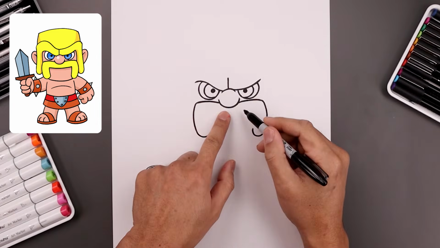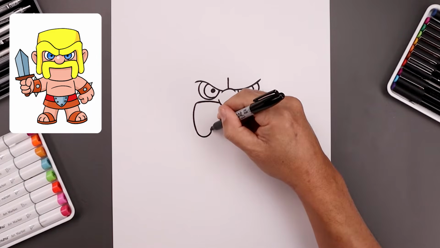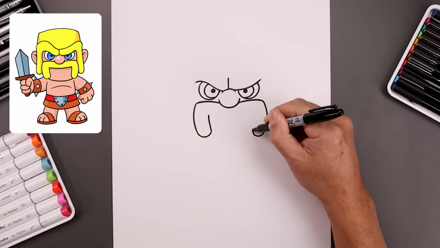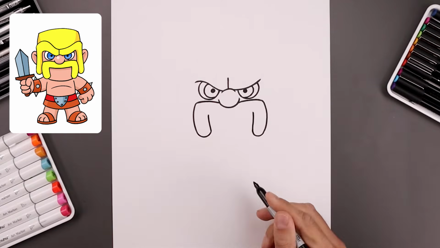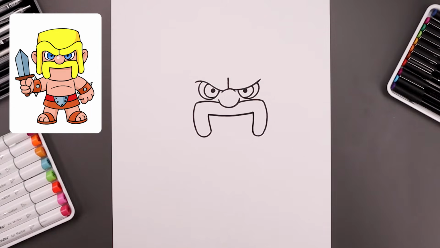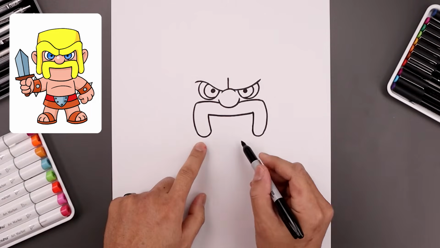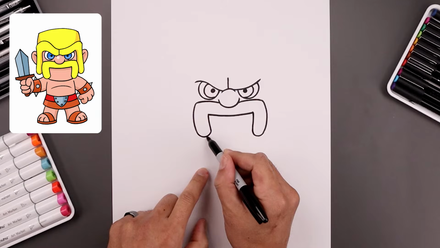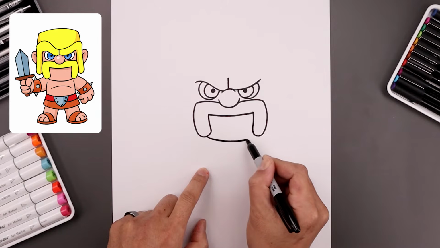Now I just want to trace the mustache along the inside. So we go up towards the top. And I'm just going to bend this down and back up. Let's close off the bottom of the chin from the bottom of the mustache. Bend this down and then up.